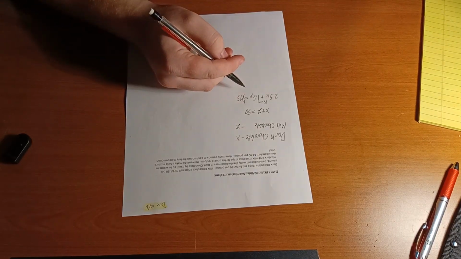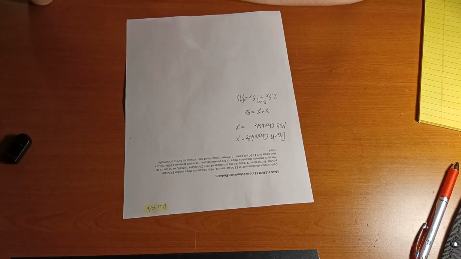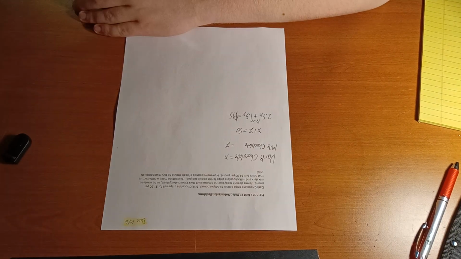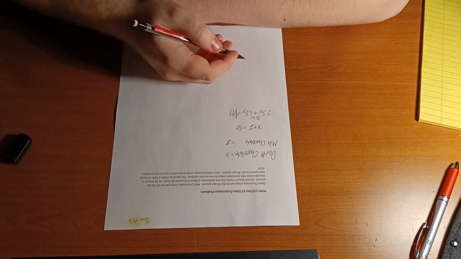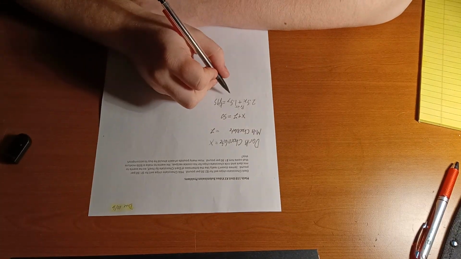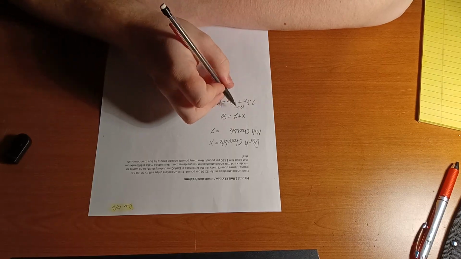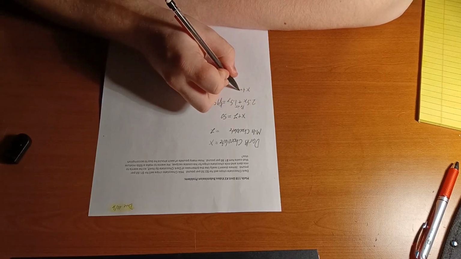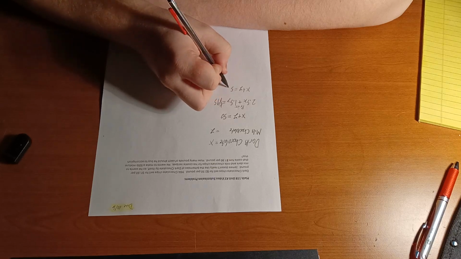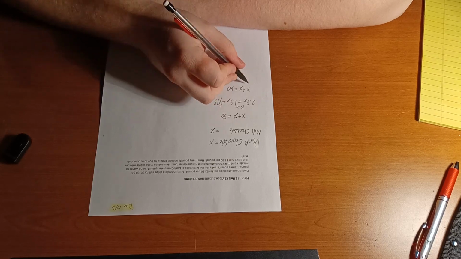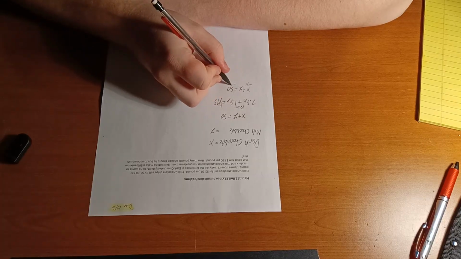So we can solve for x first by isolating y. So what we're going to do is take this equation, x plus y equals 50, and subtract x from both sides.